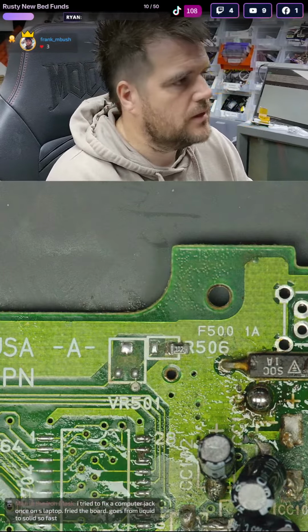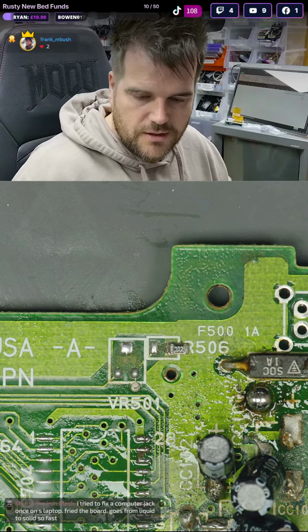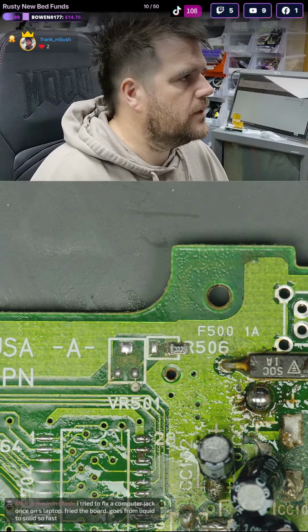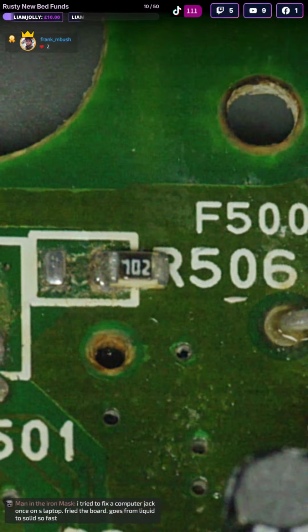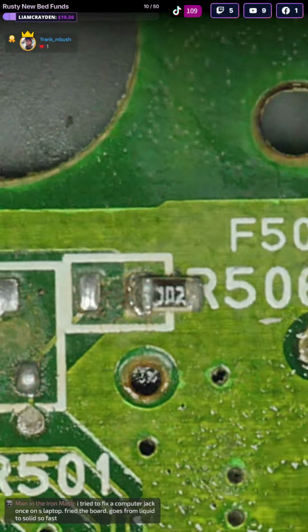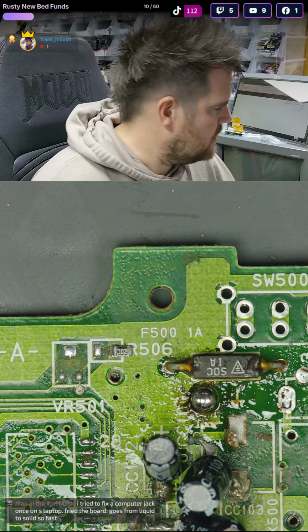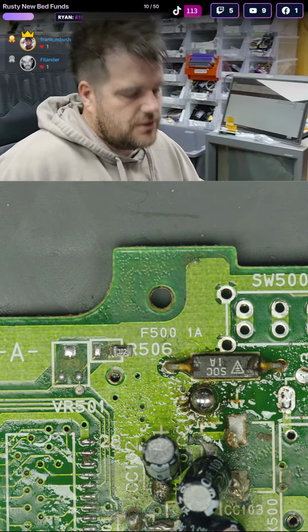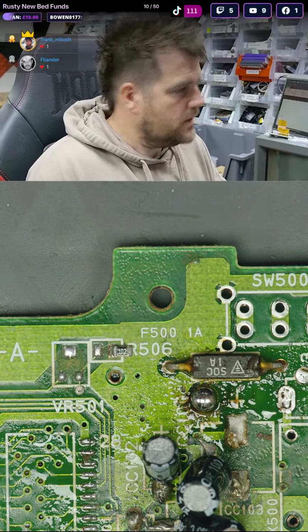And it's quite warm, but we know it's measured 1K, and if we look at the writing on it, we can see it says 102. So that's 1 0 and 2 zeros, which is 1000. So even though we should wait for it to cool for the value, resistors pretty much tell us what they are on there. So we know that's a 1k resistor, so we're good with that. Let's not forget to make notes. R506 is a 1k.